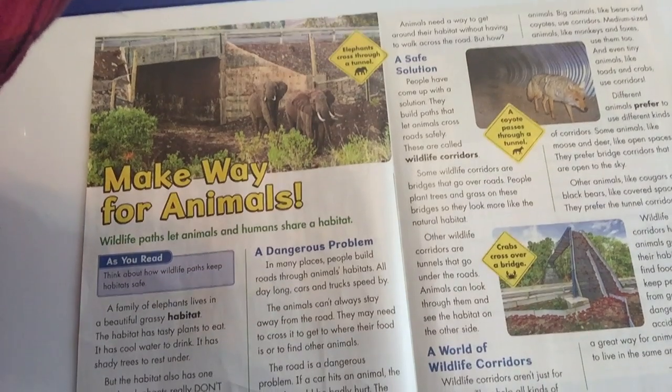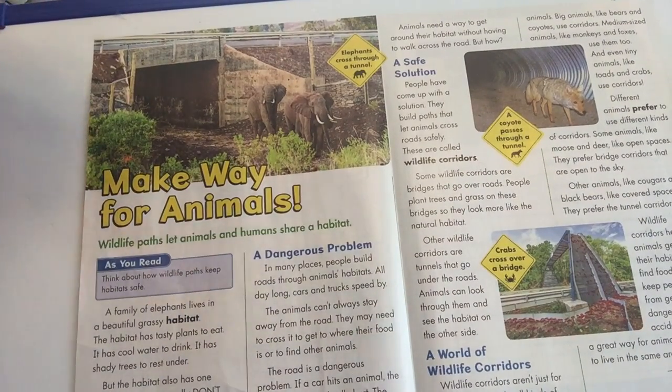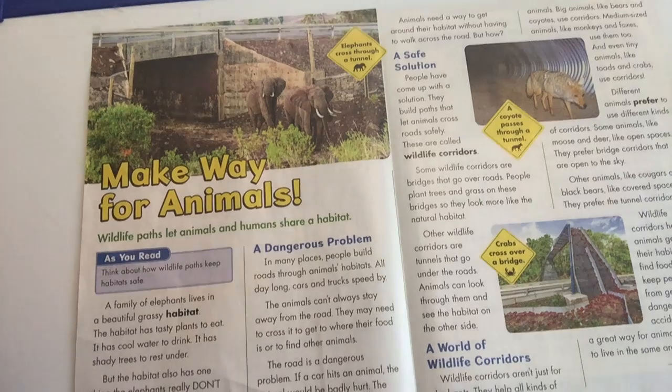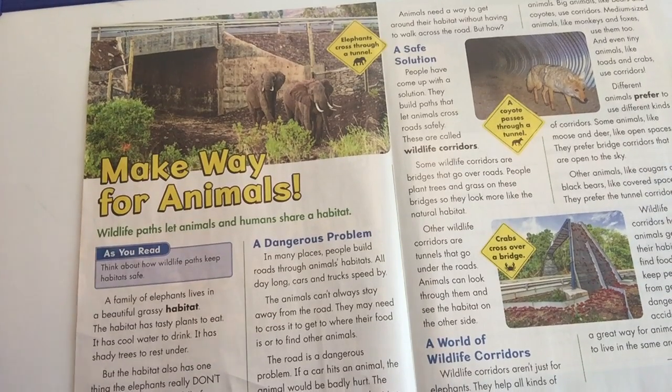Last week, we used some clues to help us with the meanings of words, like pictures. That was one way. We can see there are elephants going through a tunnel. So that might help us find the meanings of words.